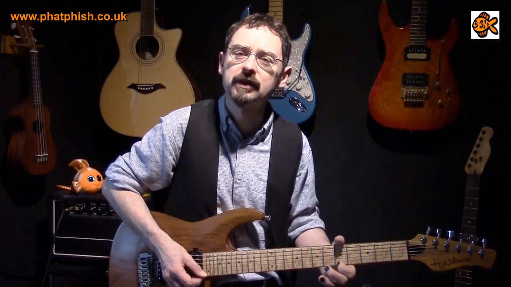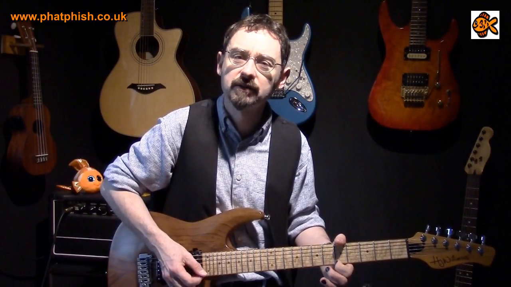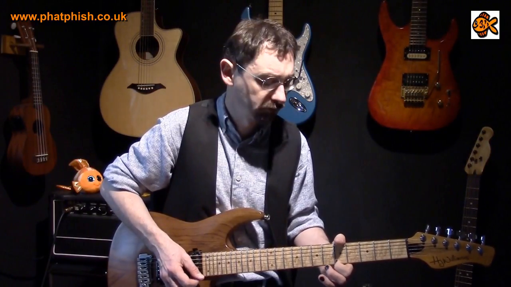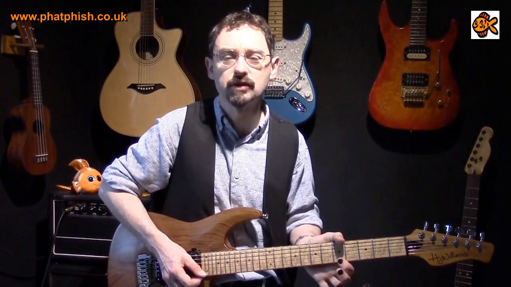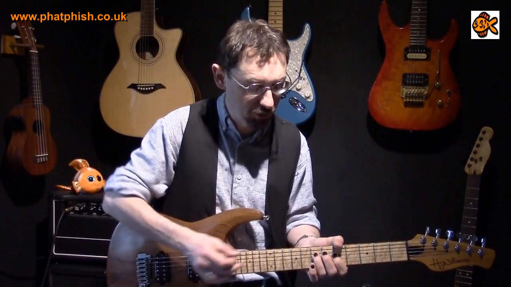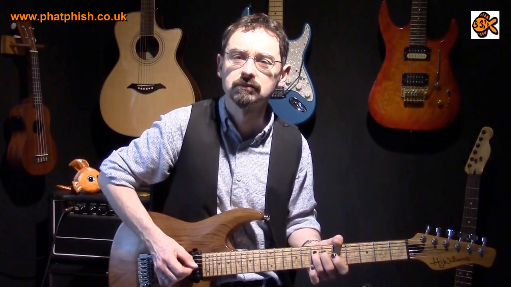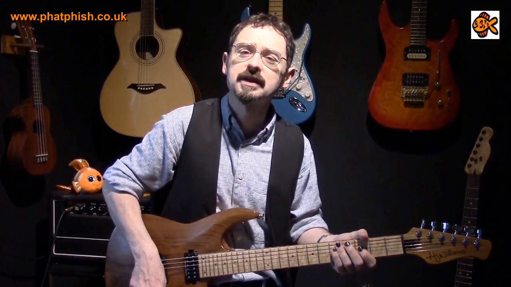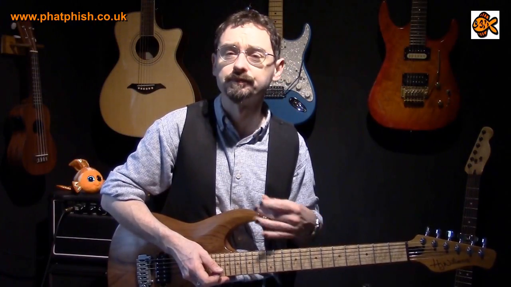You're not really bending the string way out of tune, just slightly out and back again. But the way that feels under the fingers when you're using, say, the first finger on a high string feels a little bit different from how it feels when you're using, say, the ring finger on one of the lower strings. So take a bit of time just to get to grips with the technique and see how it feels.